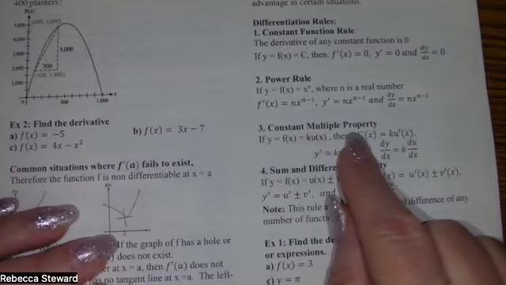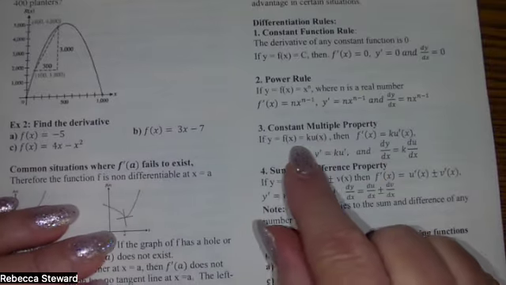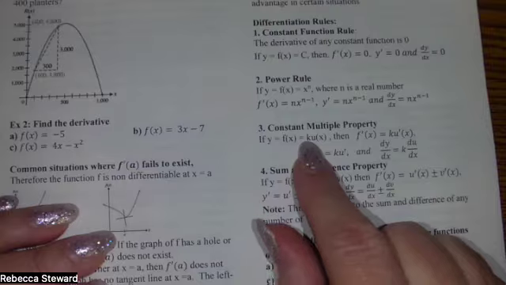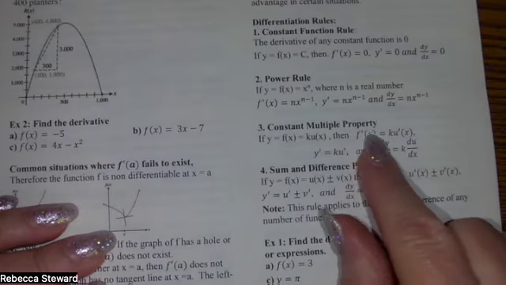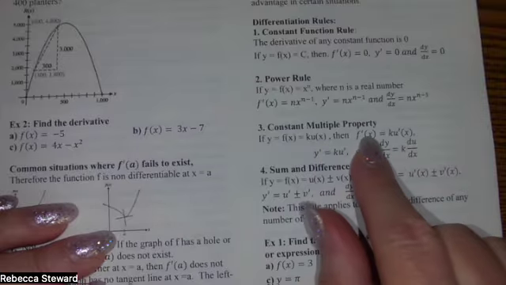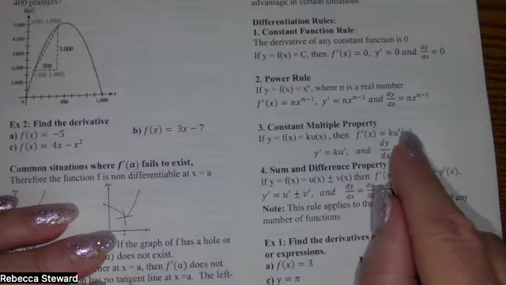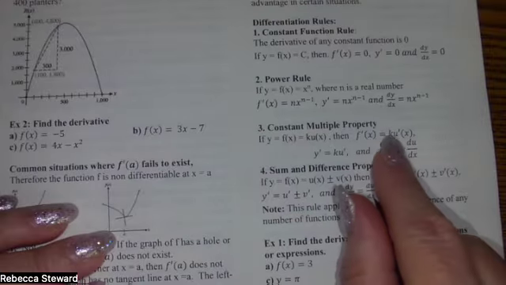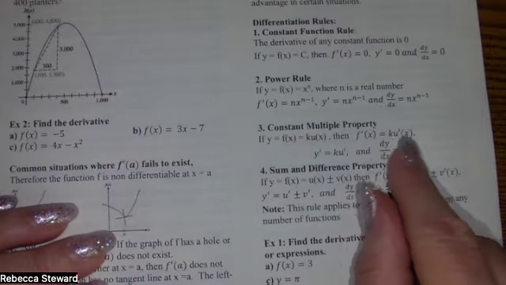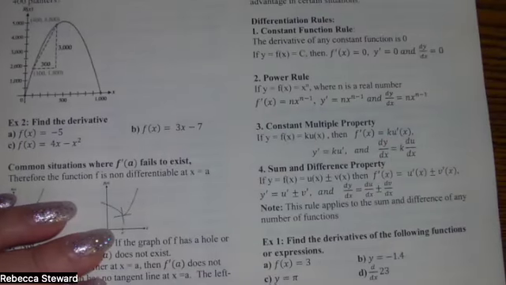We also have the constant multiple property, where if we're multiplying by a k, which is our constant, then the constant is being multiplied by the derivative of the function.